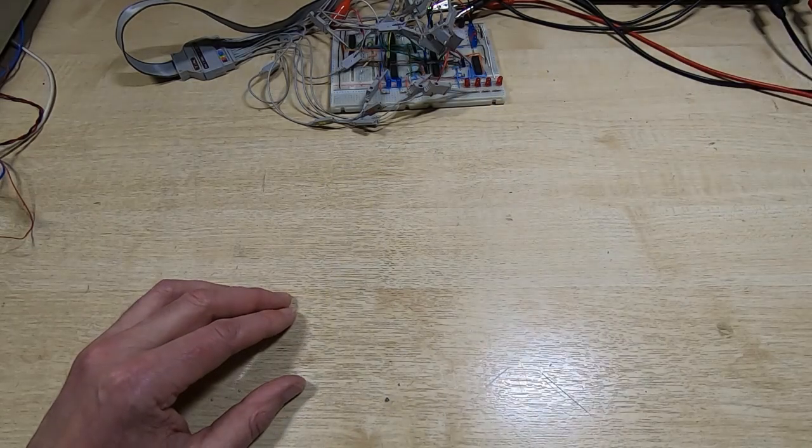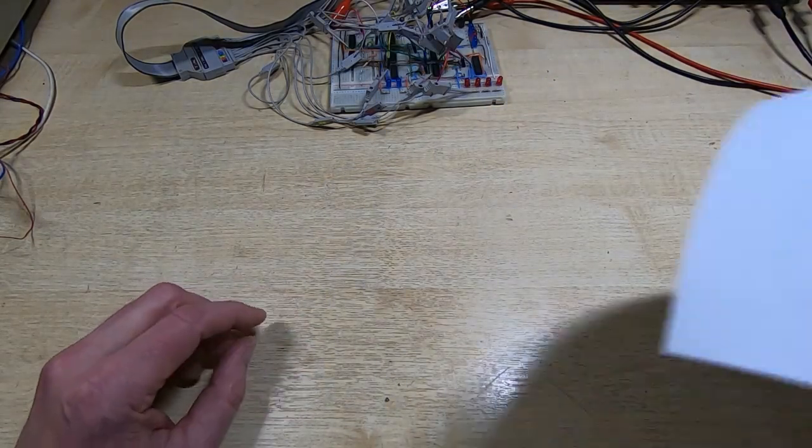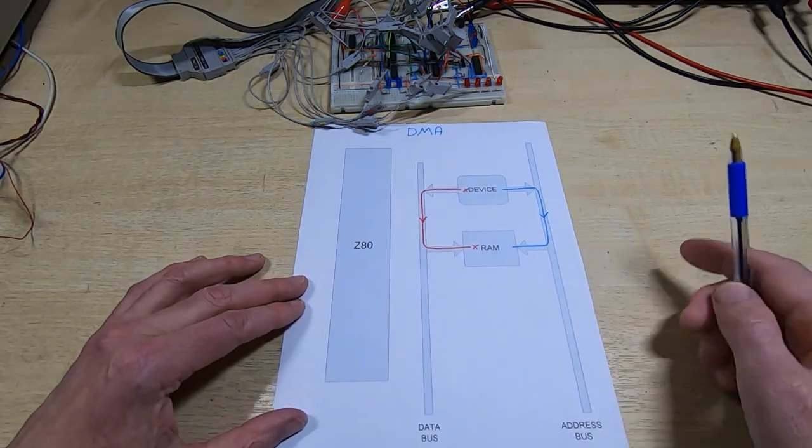DMA, on the other hand, stands for Direct Memory Access, and you'll see why it's called that.